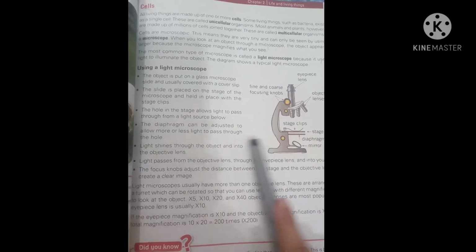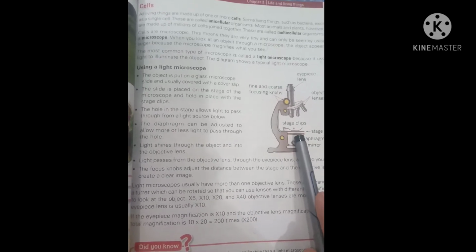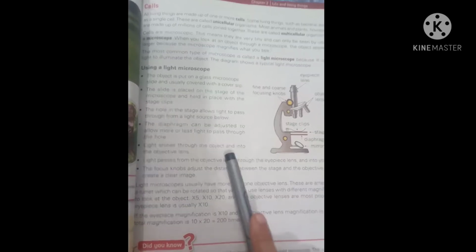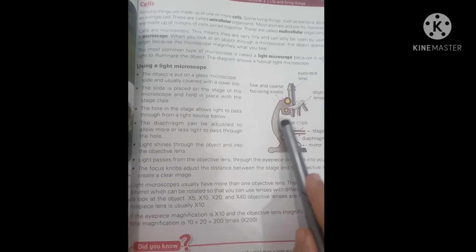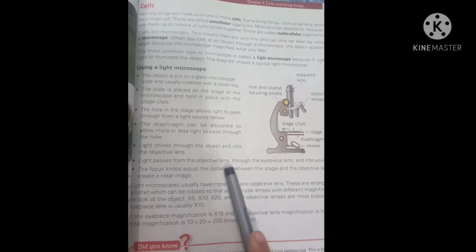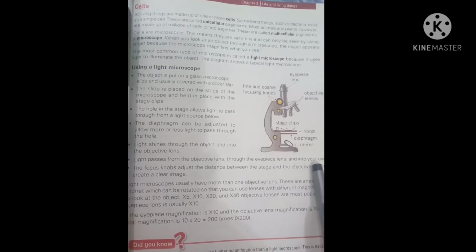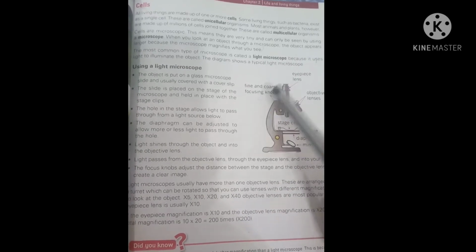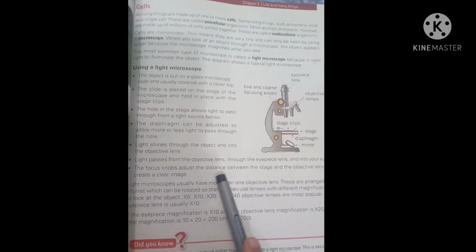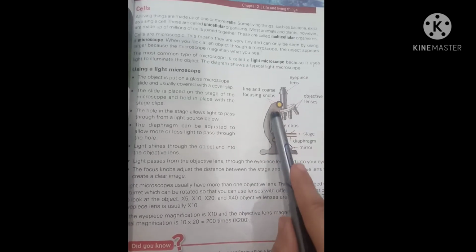The diaphragm can be adjusted to allow more or less light to pass through the hole. It adjusts the light according to the situation. Light shines through the object and into the objective lens. Light passes from the objective lens through the eyepiece lens and into your eyes. The focus knob adjusts the distance between the stage and the objective lens to create a clear image. This focus knob helps us to create a clear or focused image.